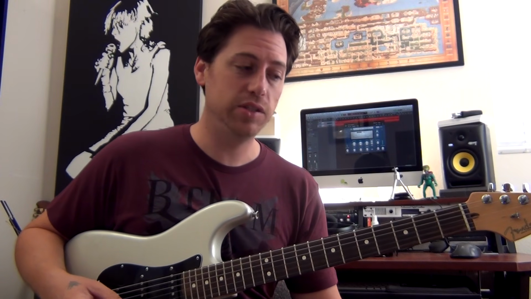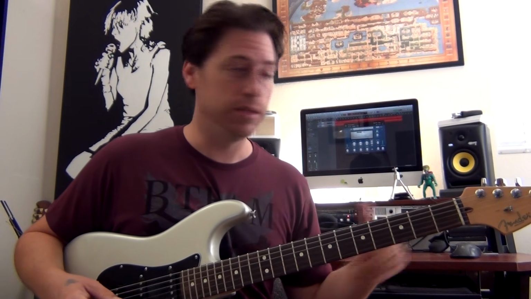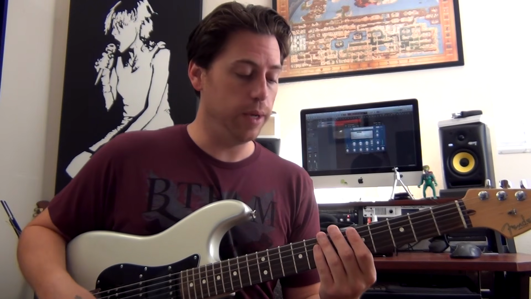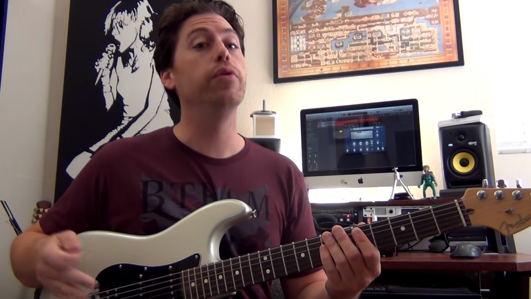So now, here's a good chance to kick on more distortion, change your channel on your amp so you get a nice heavy sound. I'm not going to do that because I'm plugged into the computer. So here, we're actually going to change rhythm. It's the only time in the song we're going to change meter, and we're going to do 1 measure of 3, 2 measures of 4. So you get a 1, 2, 3, 1, 2, 3, 4, 1, 2, 3, 4.